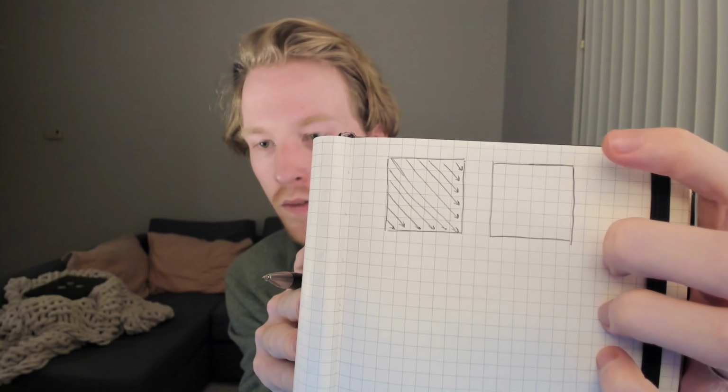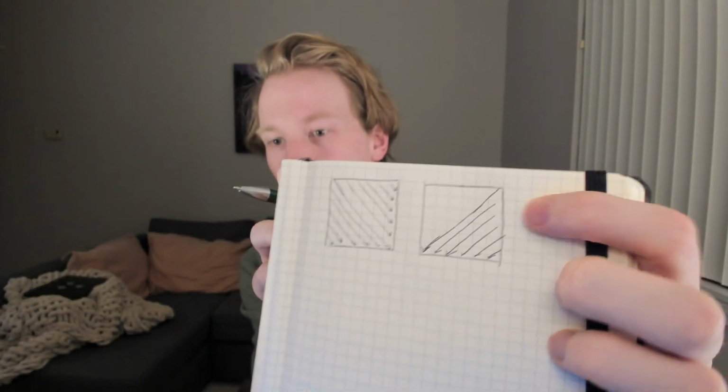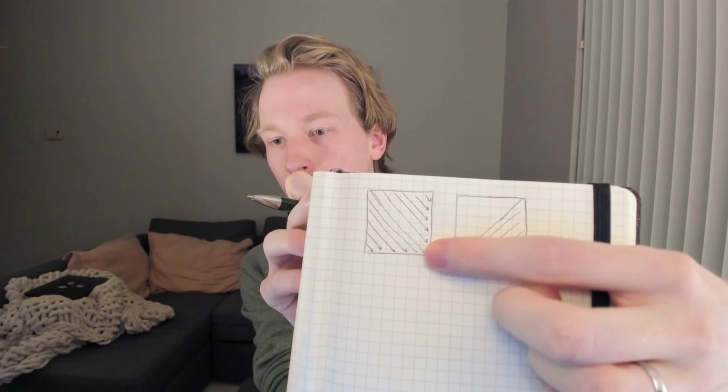Instead of starting at this corner, I need to start at this corner. The first time I did it, I was going right top to bottom, and that was right. But I was also going bottom the other way. So I was double counting these.